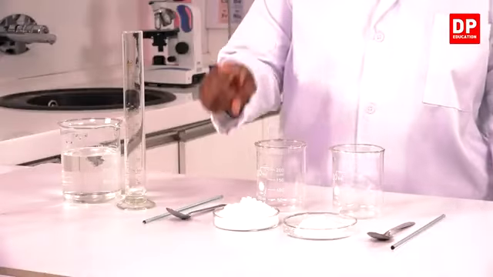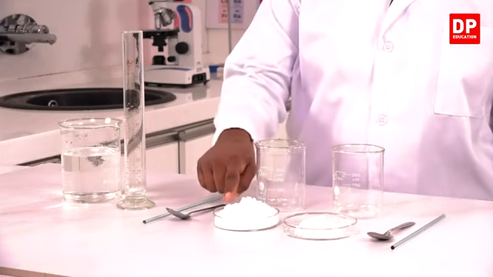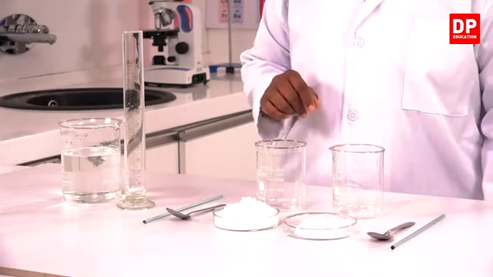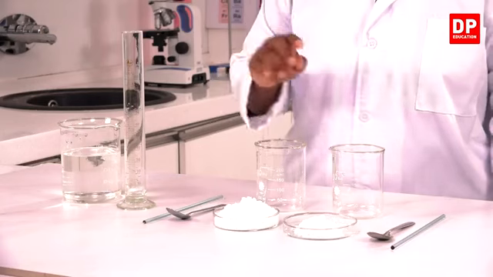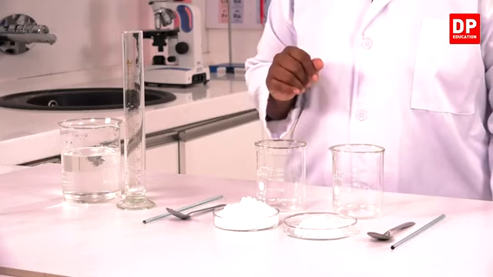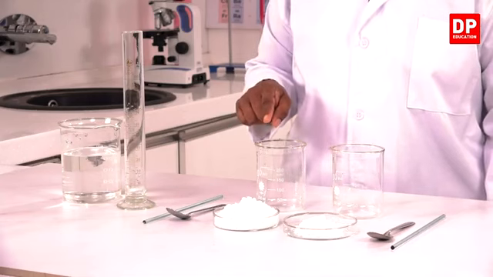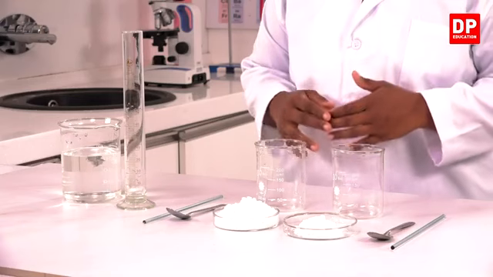To that, we add two different solutes. One is sodium chloride, common salt, and the other one is calcium hydroxide. So here you can see both are solid components, and this is 100 grams of sodium chloride. Here I have 10 grams of calcium hydroxide.